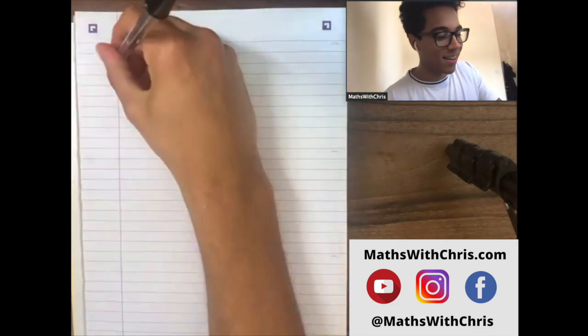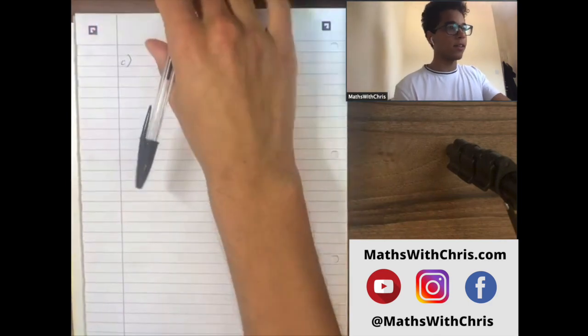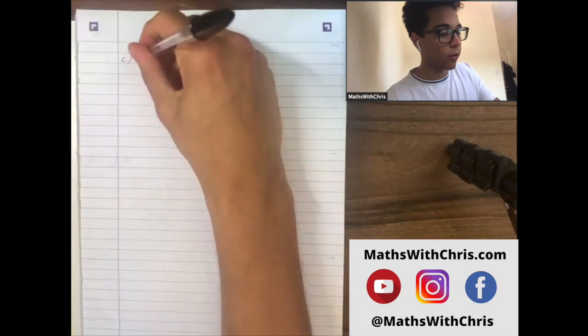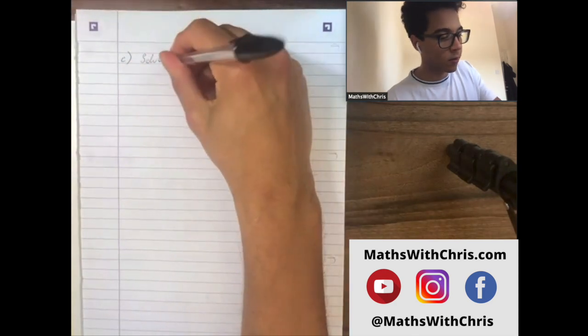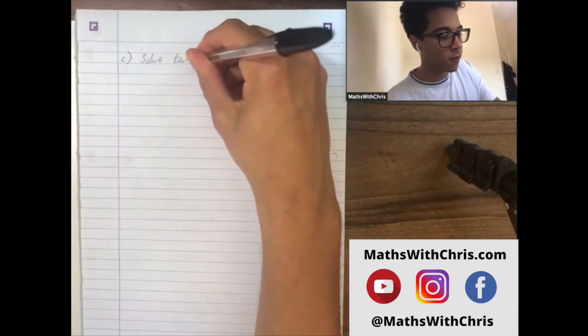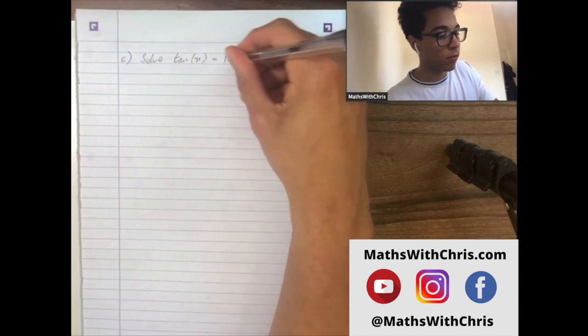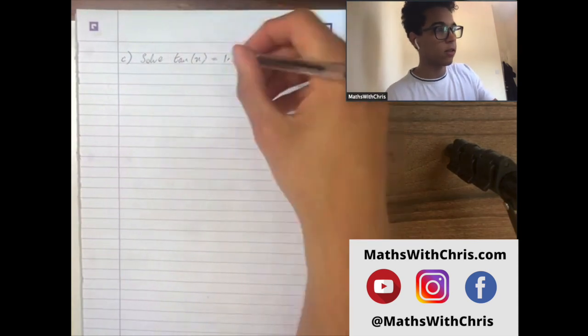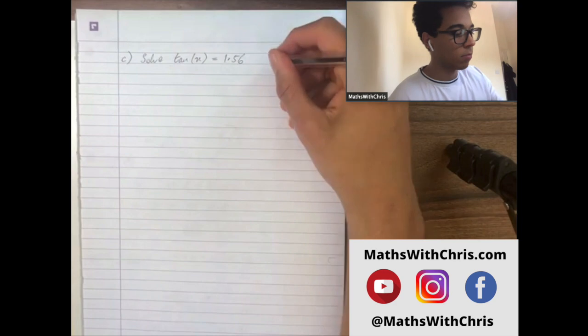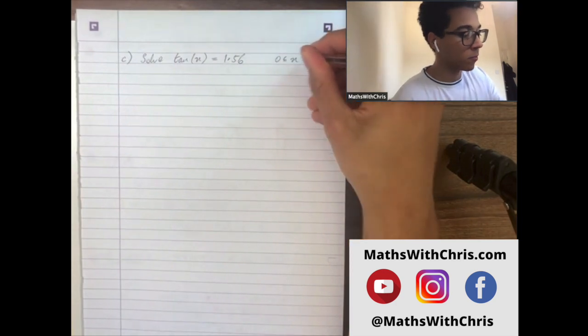Okay, I'll do one more. We've done sine and cos, so let's do tan now. Let's say we want to solve tan of x equal to 1.56. Again, let's do between 0 and 360.